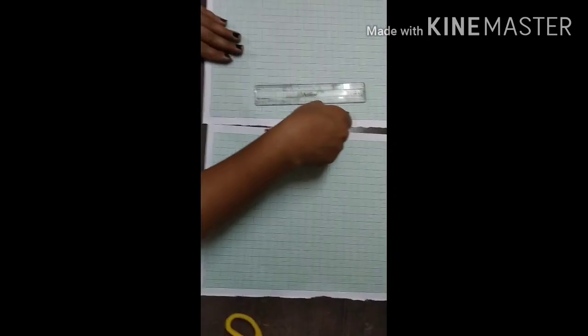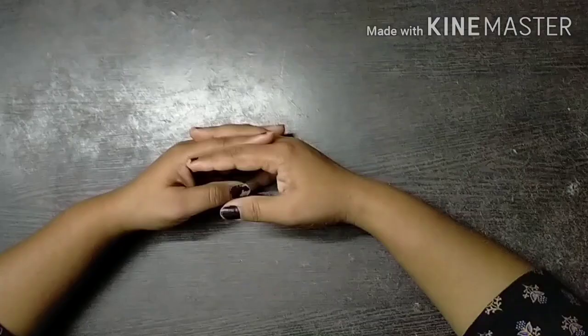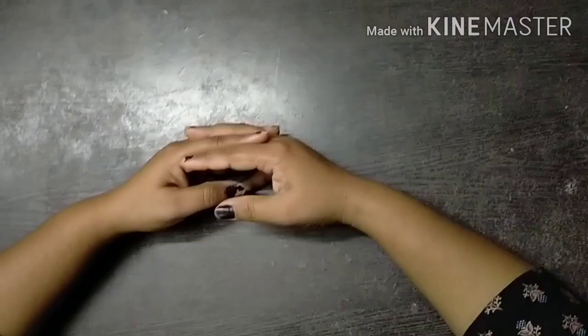So before we start with the procedure, let me say the theory. A sequence of numbers in which every term except the first term is obtained by adding a fixed number to its preceding term is called an arithmetic progression. Let us start with the procedure.